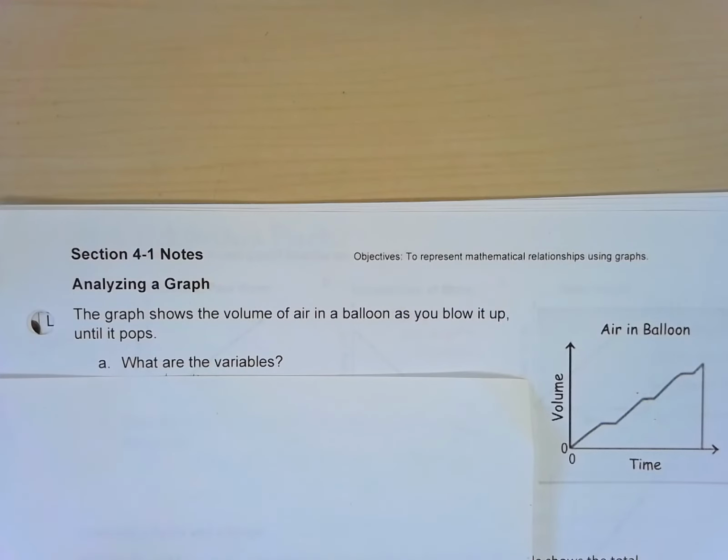This is Chapter 4, Section 1 Notes. In this chapter, we're going to be doing a lot of graphing and talking about tables and things like that.